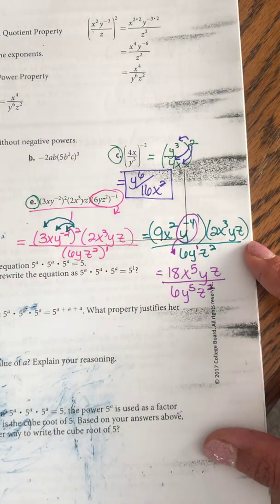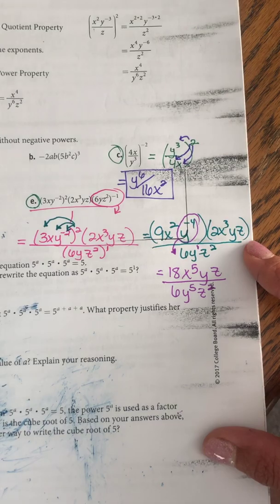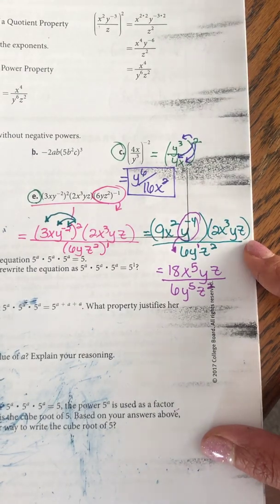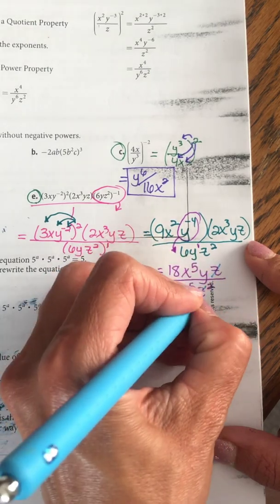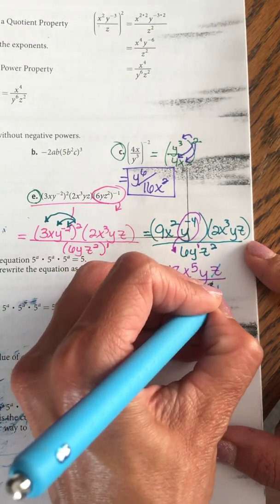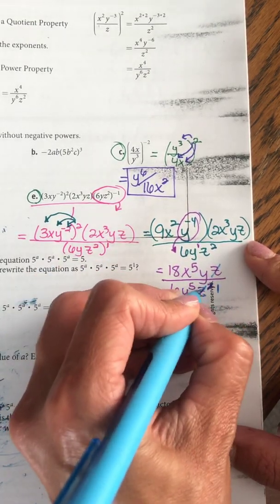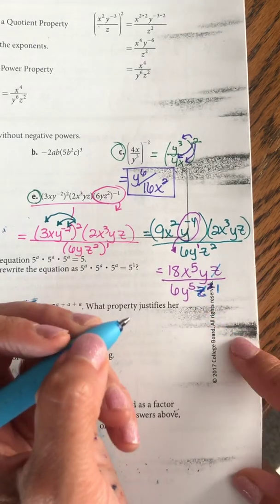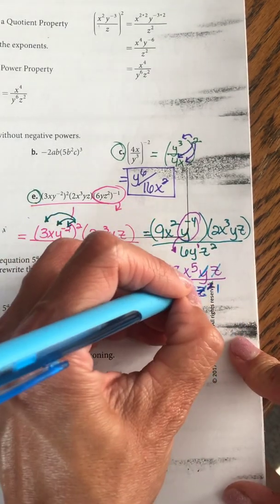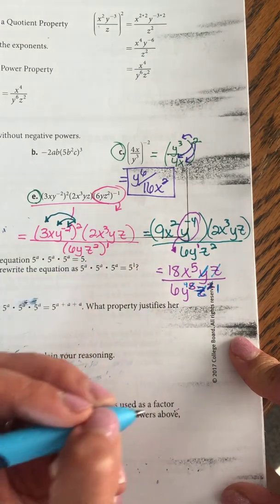I'm not quite done yet because, sorry, my pens are out of order. I can cancel out the z. Oh, there's 2 z's in the denominator, so just one of them. So that z is still there, but to the 1st power. I can cancel out that y with one of them down here, so that's a y to the 4th.